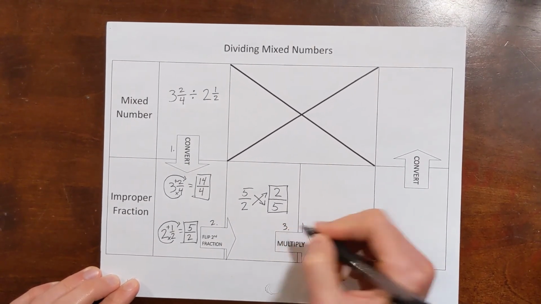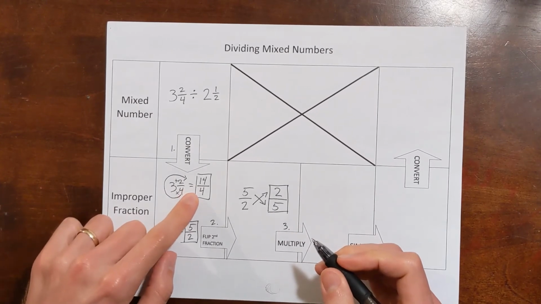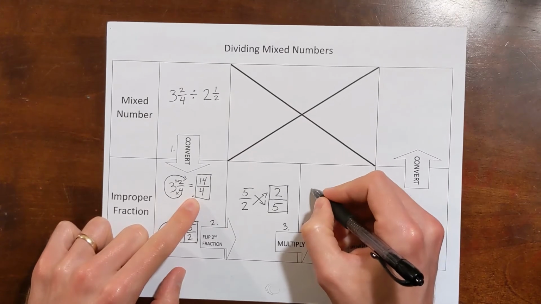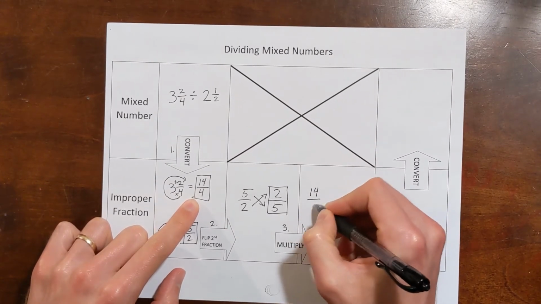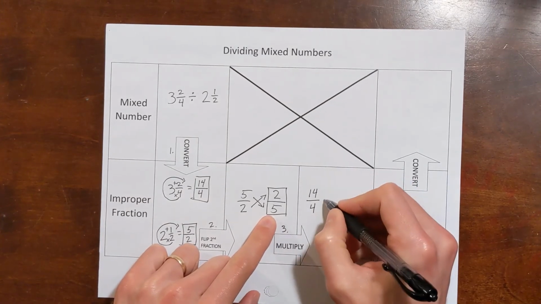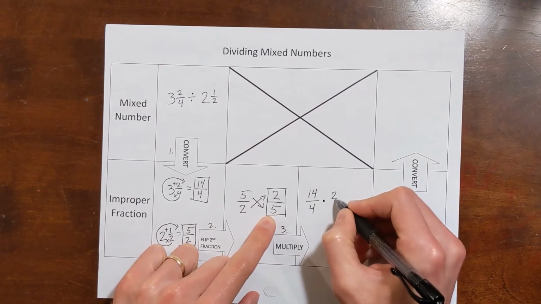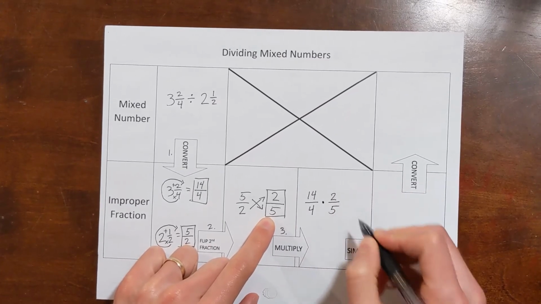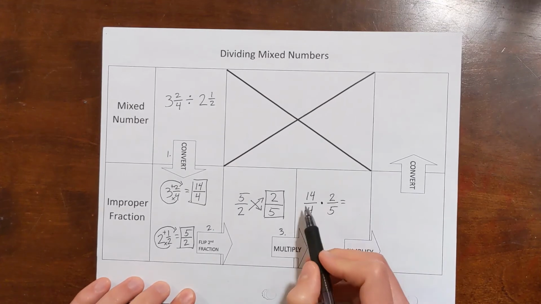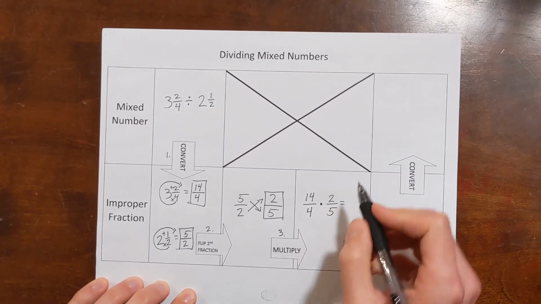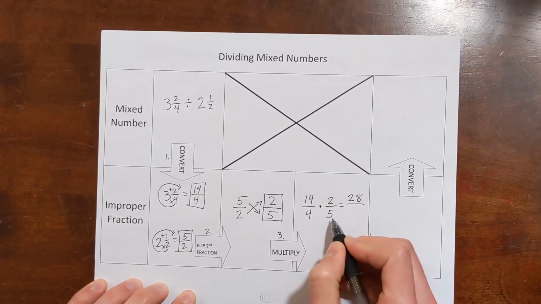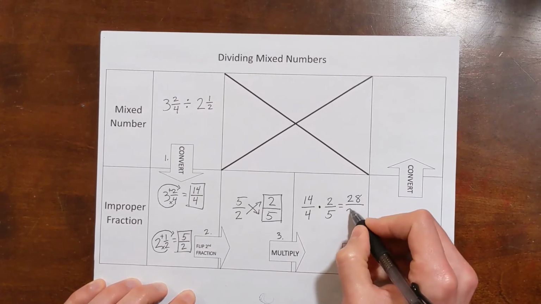Third step, let's go ahead and multiply. So we're going to take the 14/4 that we had before, which was 3 2/4. Now we will multiply by 2/5. This is pretty simple multiplication here. Nothing too terribly complicated. 14 times 2 is going to give us 28. And 4 times 5 is going to give us 20.